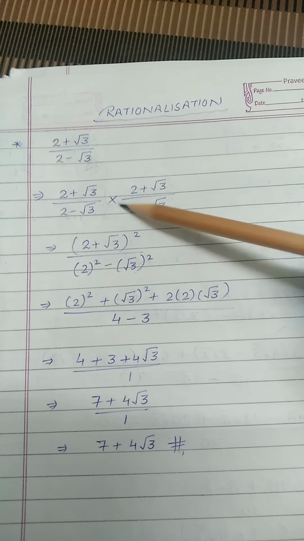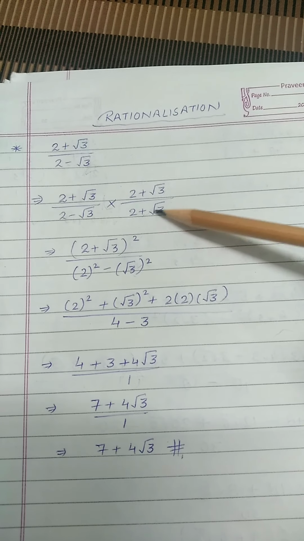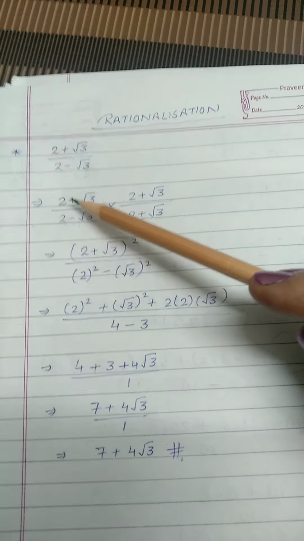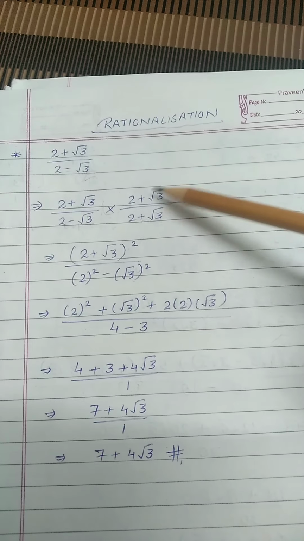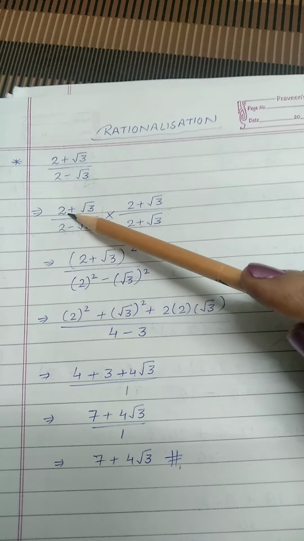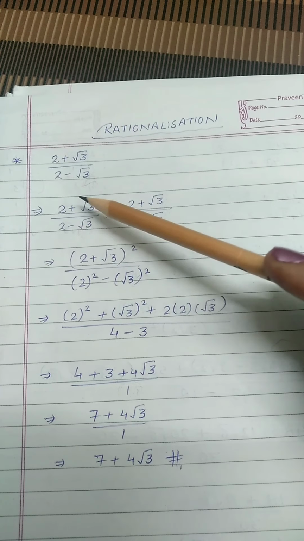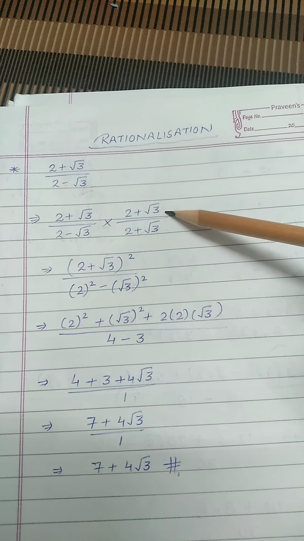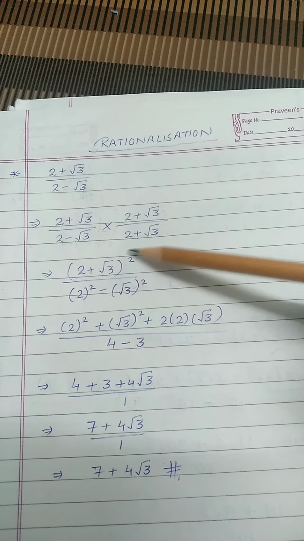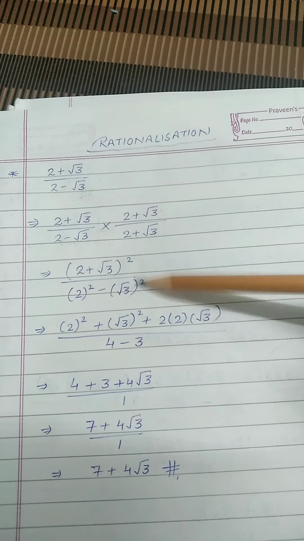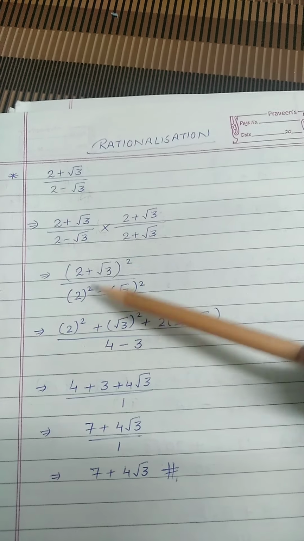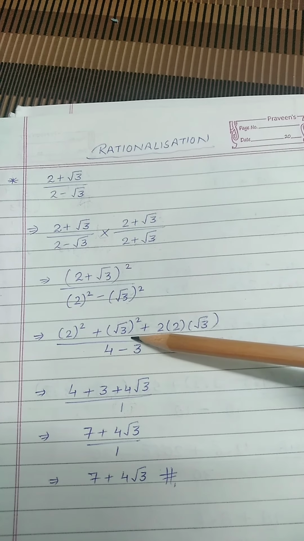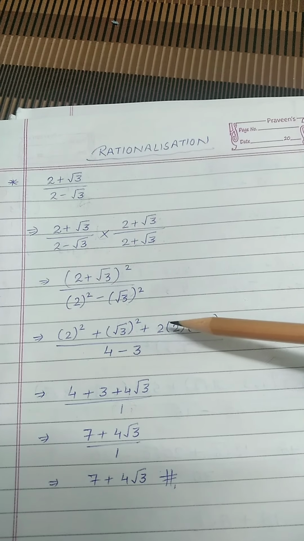So that is why we multiply it by its conjugate of the type a + b for a − b. On multiplying the numerator by the numerator, here we have the same numerators. Look, this is 2 + √3, here also 2 + √3. So when a + b is multiplied by a + b, we can use the identity of (a + b) whole square, and the denominator is a² − b².